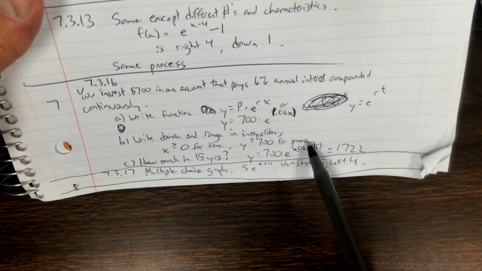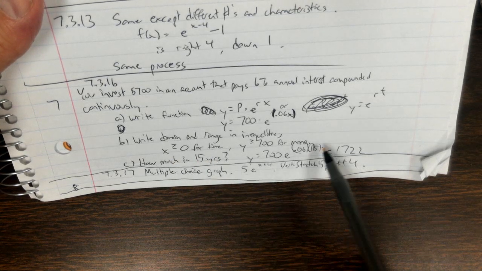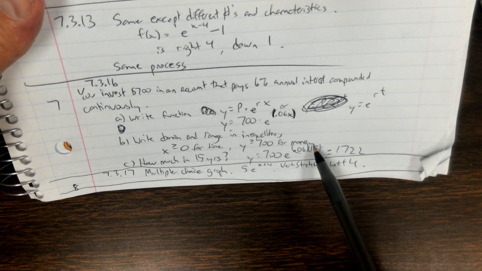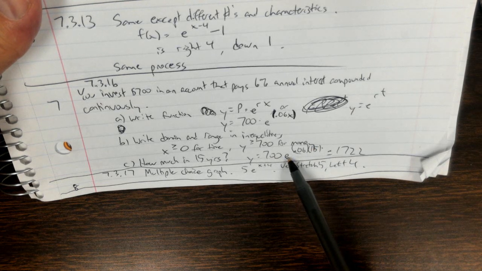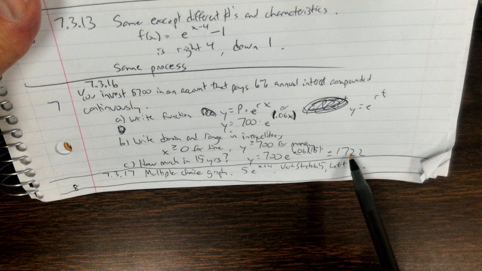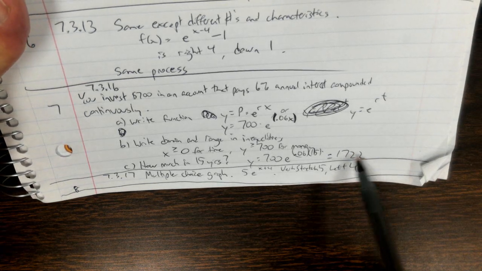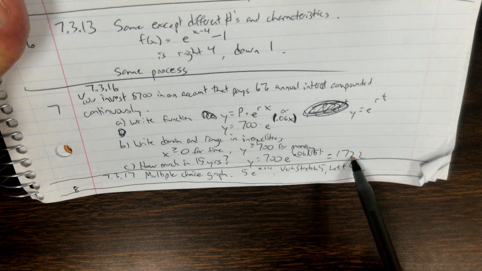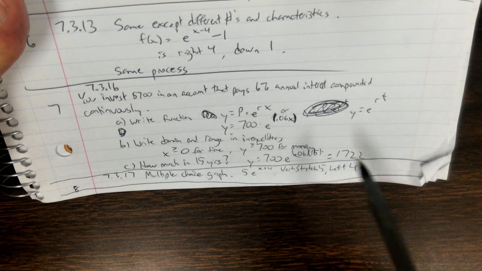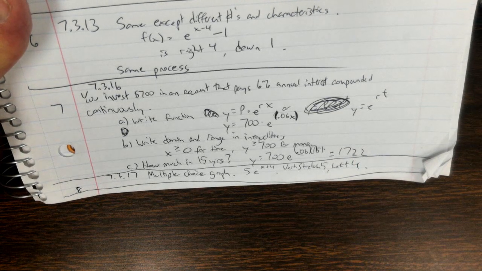The last part of this says how much is it in 15 years. And so all you do is you put your 15 for your exponent. So 700 e to the 0.06 times 15. And that would give you about $1,722. So again, thinking of earning about $1,000 after 15 years. So that's good.